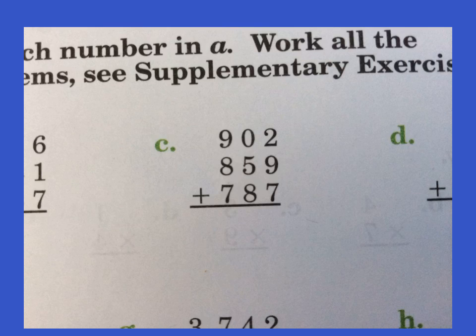C. 2 plus 9 is 11. Plus 7 would give you 18. So we put an 8 here and then carry the 1. 1 plus 0 is 1. Plus 5 more would be 6. Plus 8 would be 14. Carry the 1.